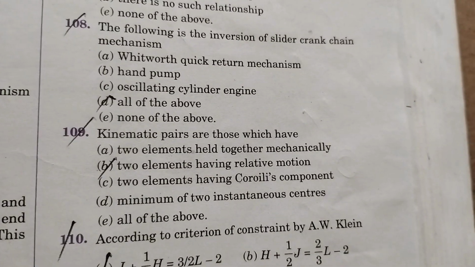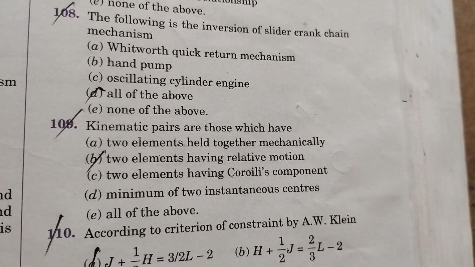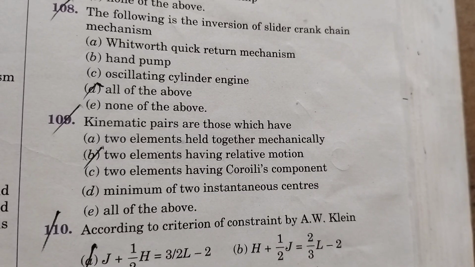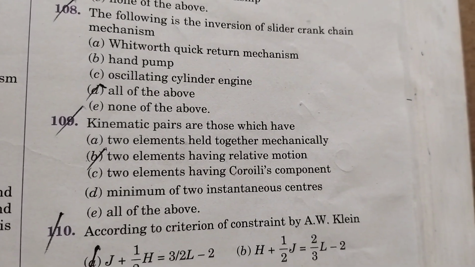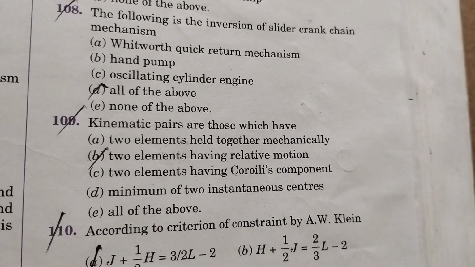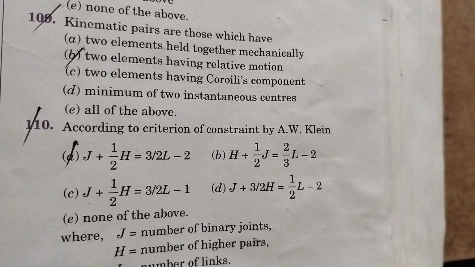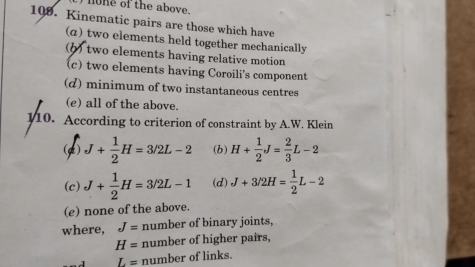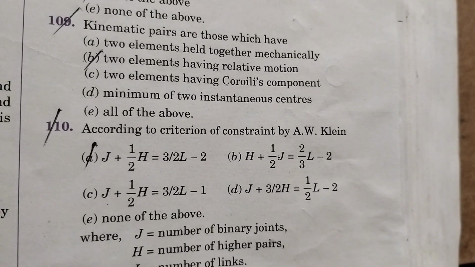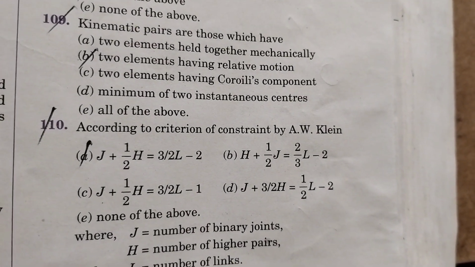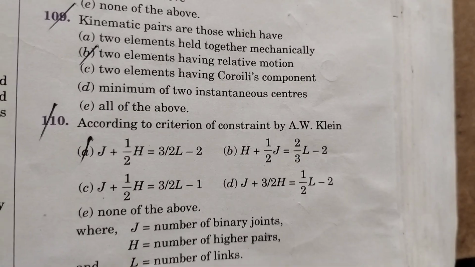Kinematic pairs are those which have two elements having relative motion. According to Klein's criterion of construction, J plus 1 by 2 H is equal to 3 by 2 L minus 2.